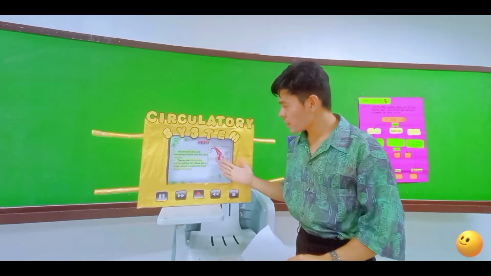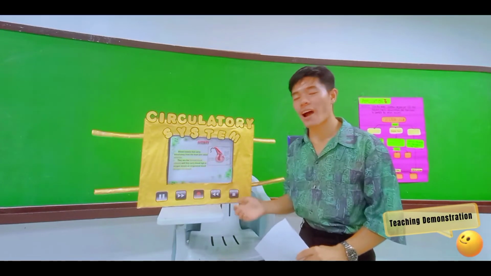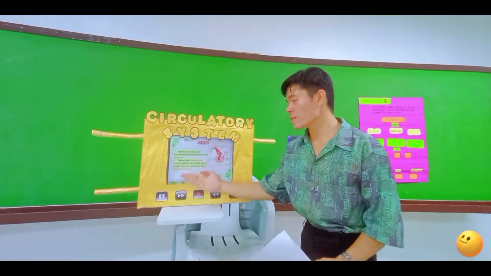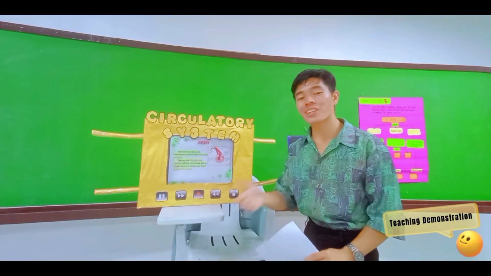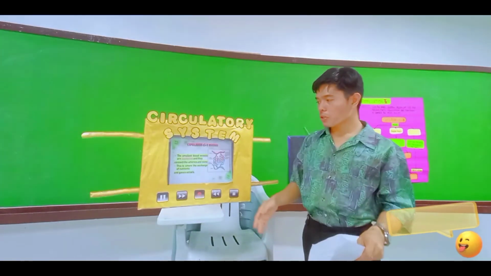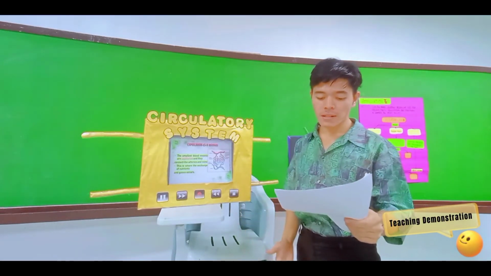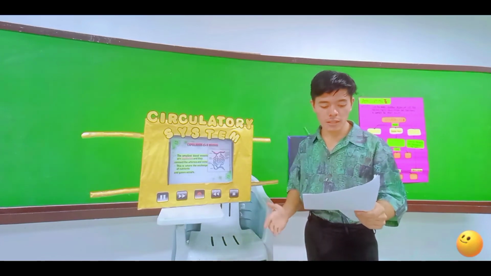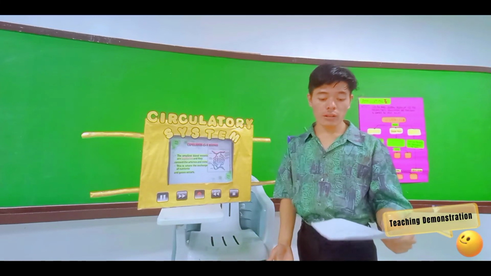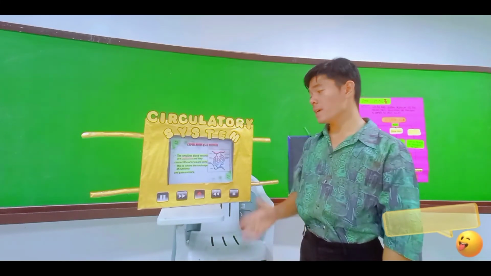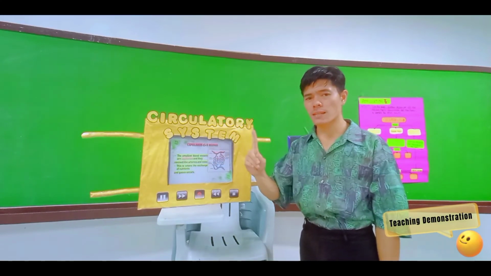As you can see in the picture, blood vessels that carry blood away from the heart are called arteries. They are the thickest blood vessels, and they carry blood high in oxygen, known as oxygenated blood. The next one is the capillaries, the smallest blood vessels in the body, connecting the smallest arteries to the smallest veins, the actual site where gases and nutrients are exchanged. So the smallest blood vessels, take note of this.